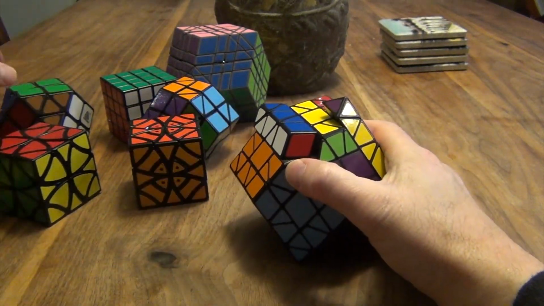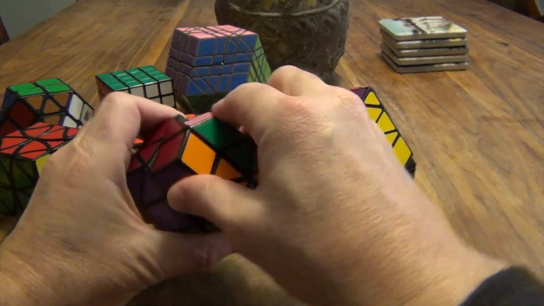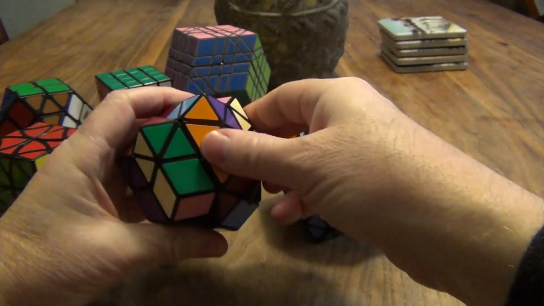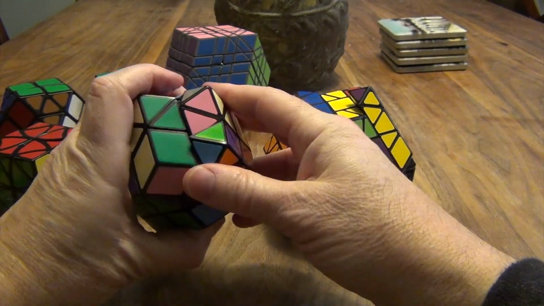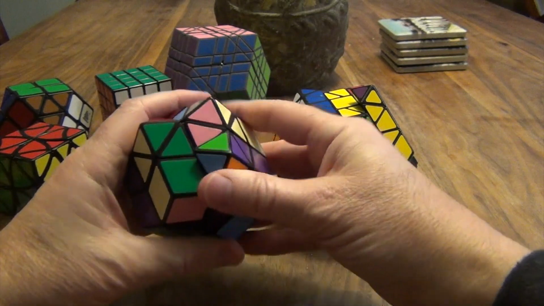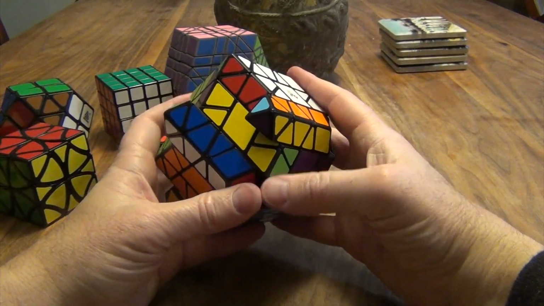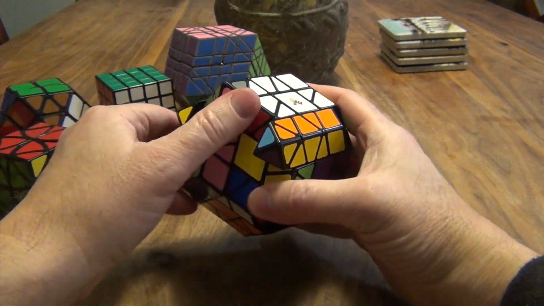Now in this puzzle, I wouldn't be able to move past that. So I go here, double turn, and this moves down. And I can't move this. But now that I have plus pieces, if I try, I can actually move this.